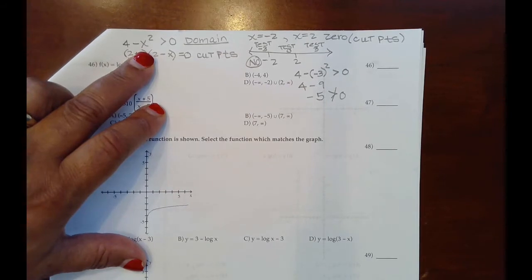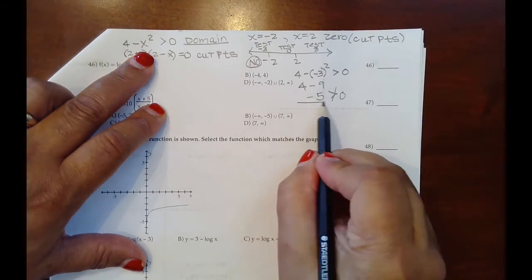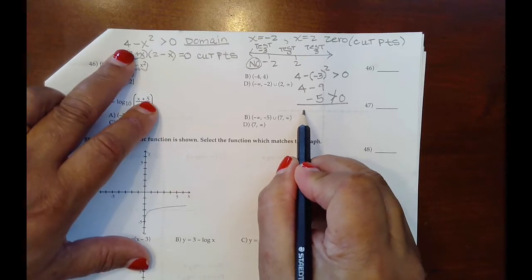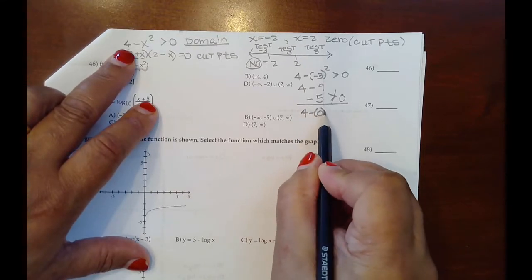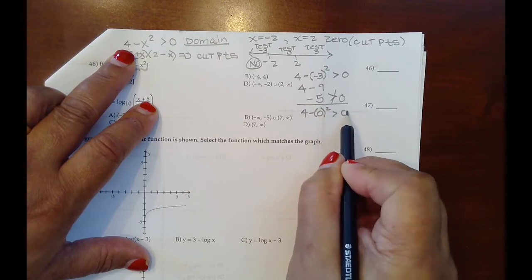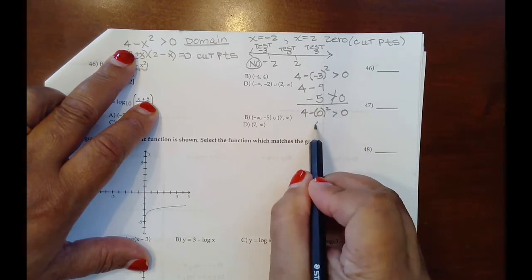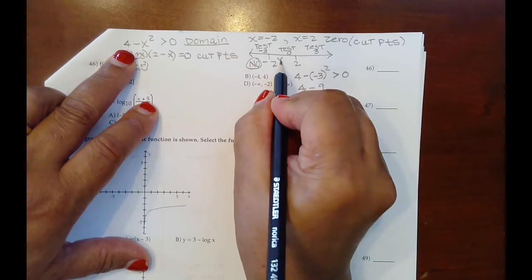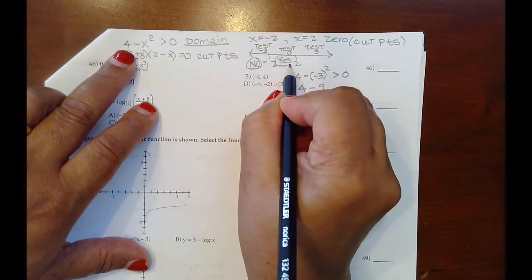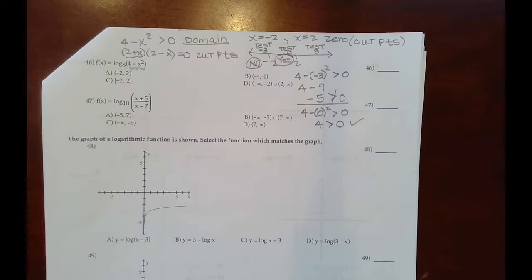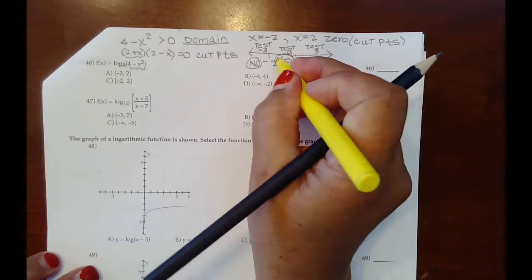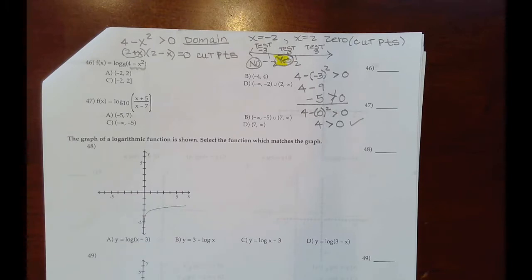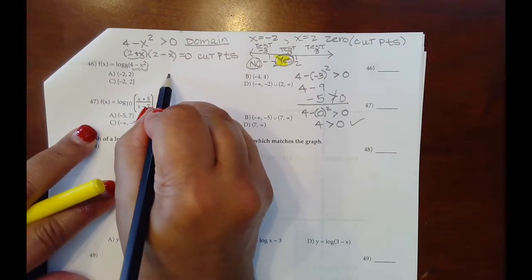Okay, moving on to testing 0. If I was going to test 0, again in the original inequality, it would be 4 minus 0 squared. Is that greater than 0? Well, 4 take away nothing is just 4, and that is greater than 0. So yes to anything in this middle region. Okay, then last number that I'm going to check out is positive 3. And I'm going to see whether or not that works. So I'll test it right here.